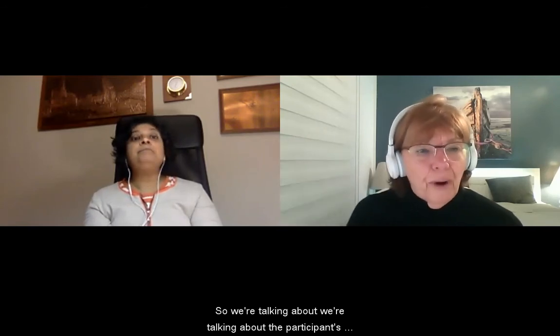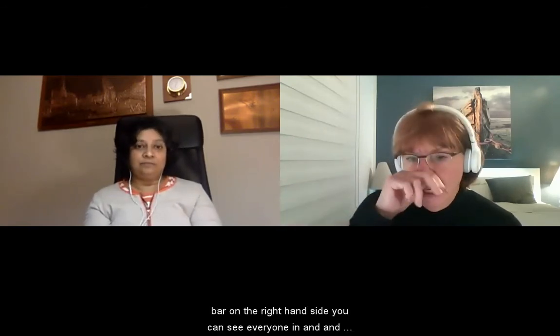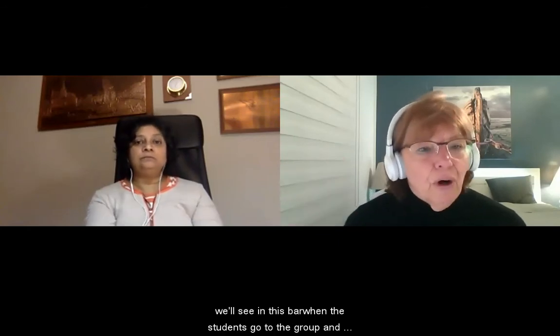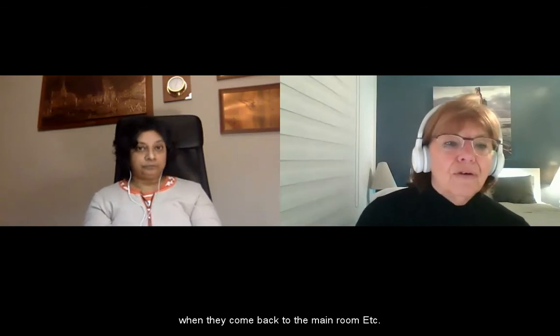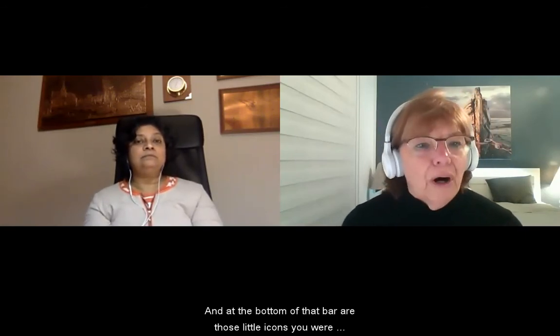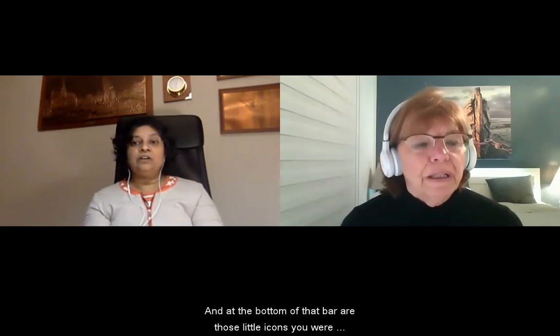Okay, so that's your style, what you work with your students. So we're talking about the participants bar on the right hand side. Exactly. You can see everyone in there, and we'll see in this bar when the students go to the group and when they come back to the main room, etc. Okay, and at the bottom of that bar are those little icons you were speaking about. Exactly.